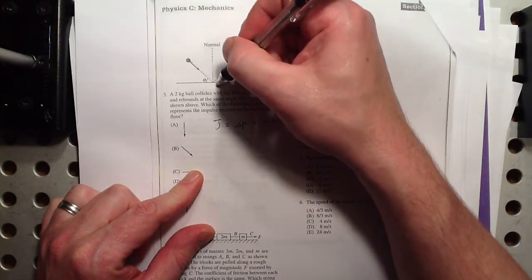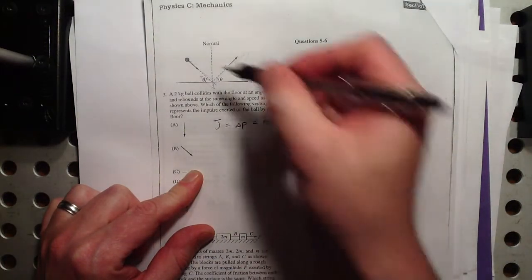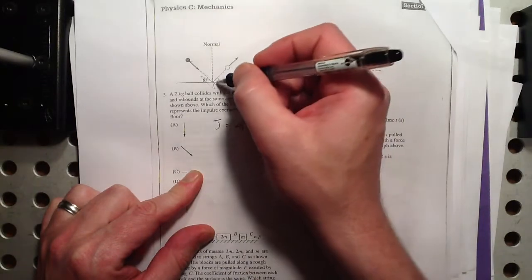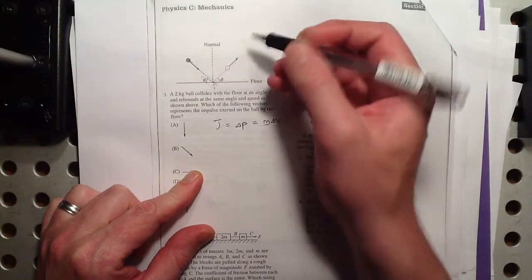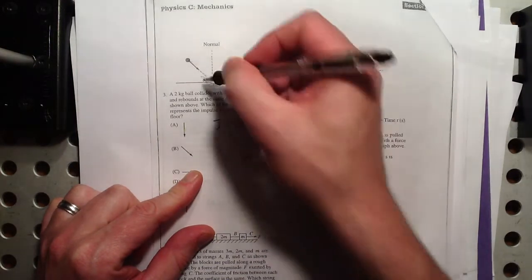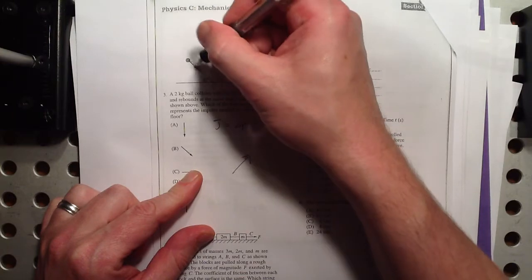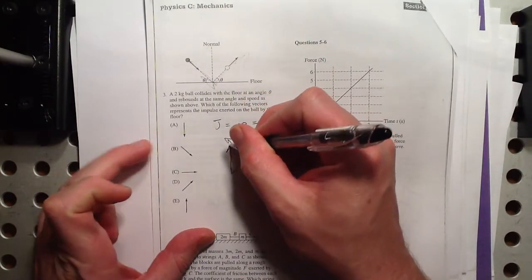So it comes in with this velocity, comes out with this velocity. And if you subtract those, remember how you subtract vectors? You flip the second one around. So final minus initial, so it would flip that one around and put them head to tail, would give us straight up.